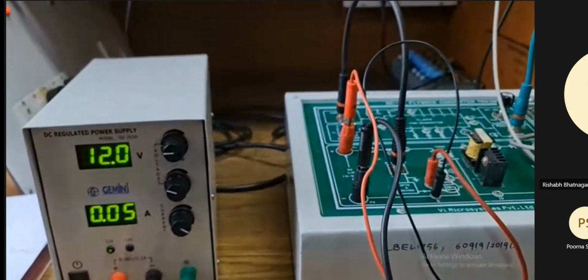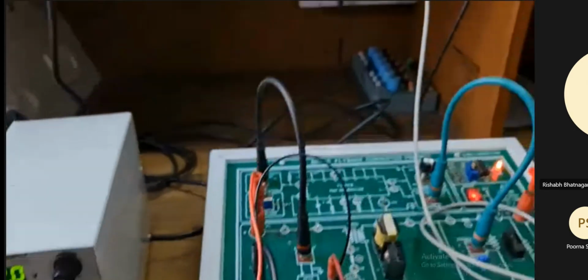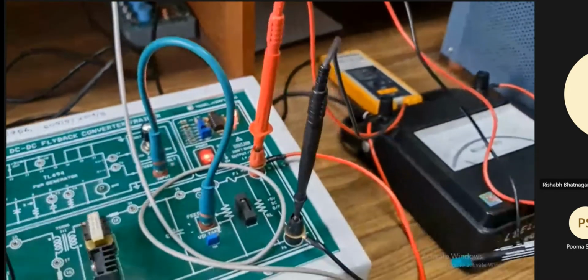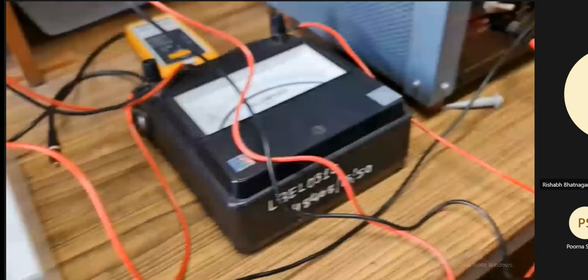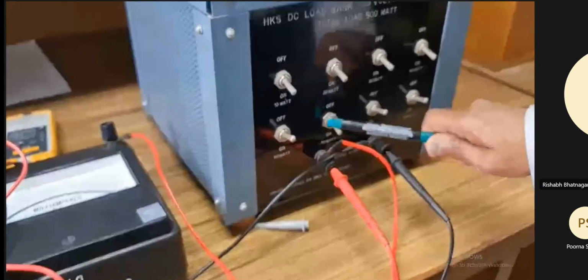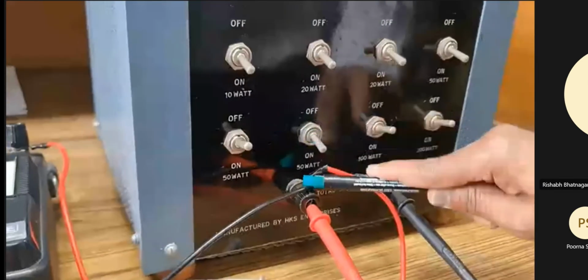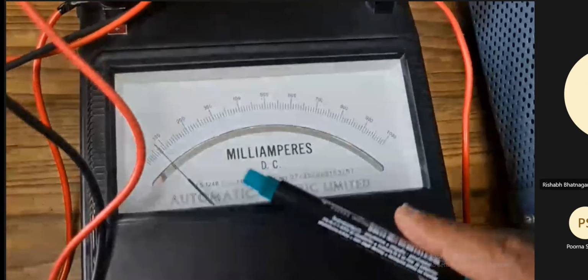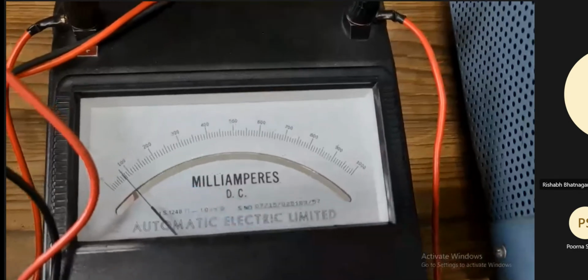When I set the voltage to 12 volts, you can see the load. The load is connected between these two terminals. Roughly, we have put a load which corresponds to a very small load. Okay, current is roughly around 80 milliamperes.